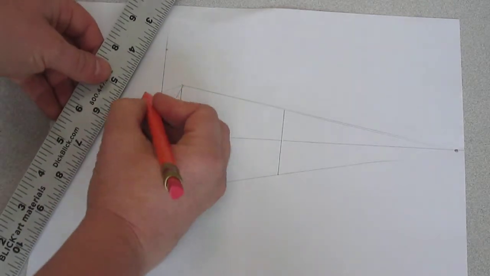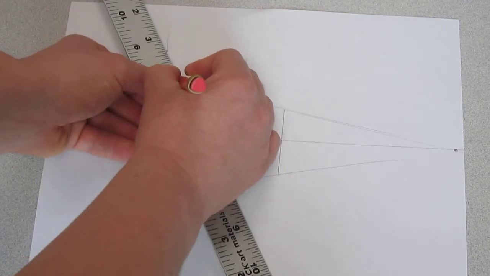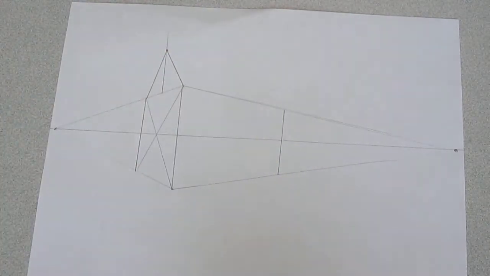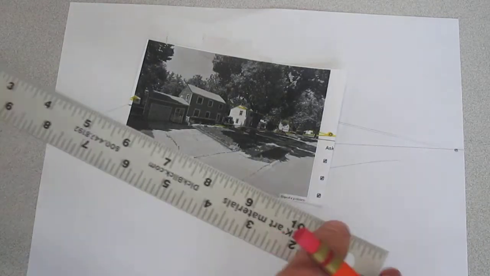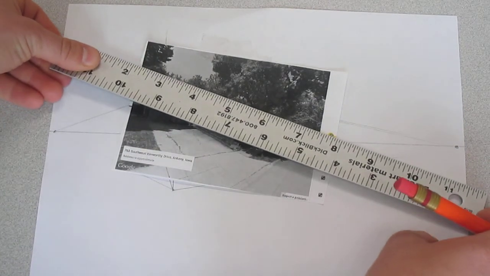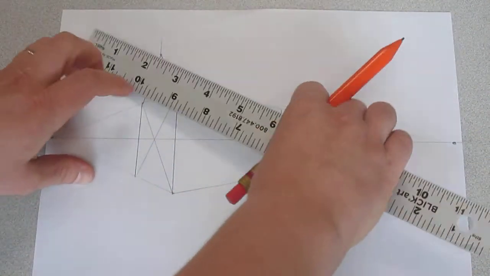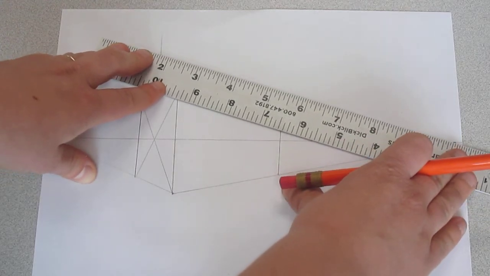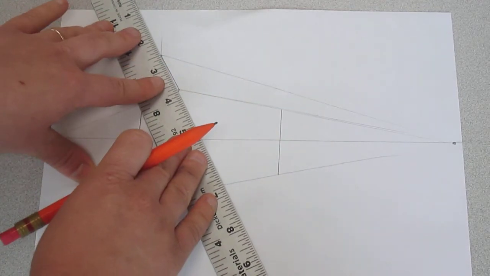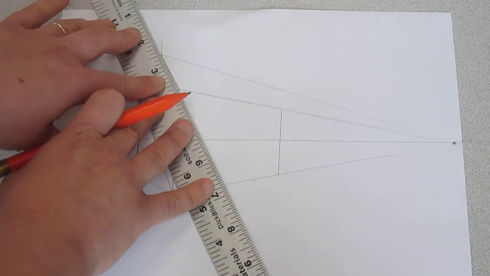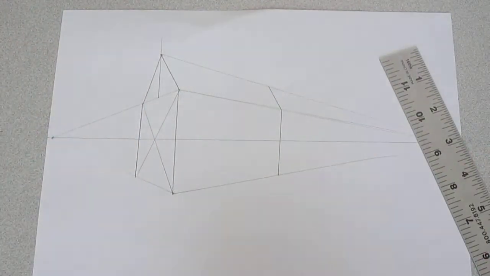Then I need 2 diagonals. Diagonal lines do not follow any vanishing point rules, just so you can draw them wherever you want. Then the top of this roof would connect back, and anytime I get confused as to where a line goes, I can go back to my original picture and just put my ruler right on that line and see which vanishing point I need to connect to. Then the other side of my roof, these are parallel, so I can just copy by lining up my ruler here, pulling it across. Gets the back side of my house.